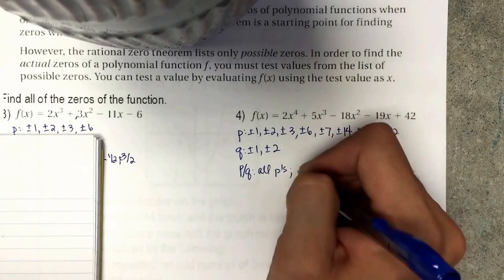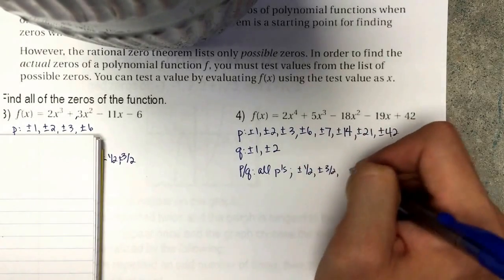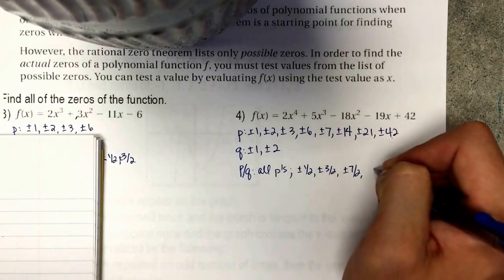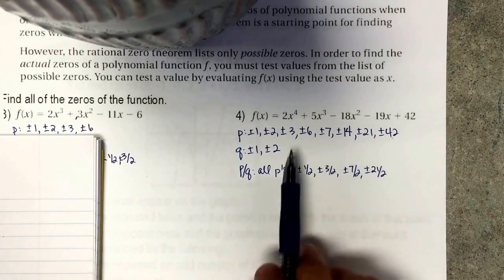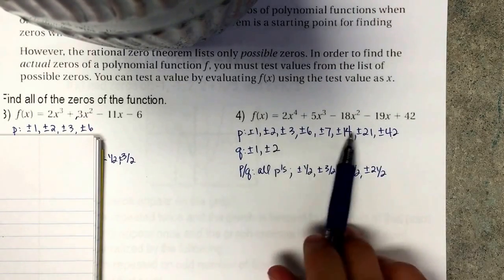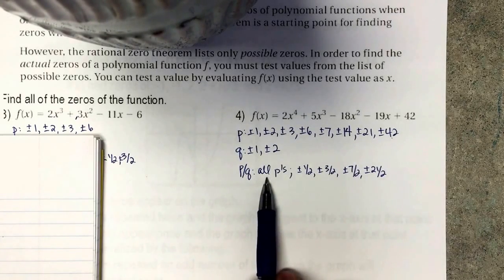So that's going to add on plus and minus 1/2, plus and minus 3/2, plus and minus 7/2, plus and minus 21/2. I didn't list 2 over 2, 6 over 2, 14 over 2, or 42 over 2 because they're already listed in my list of P's.